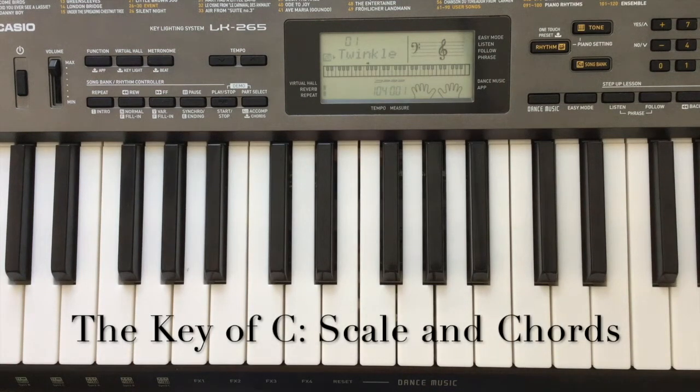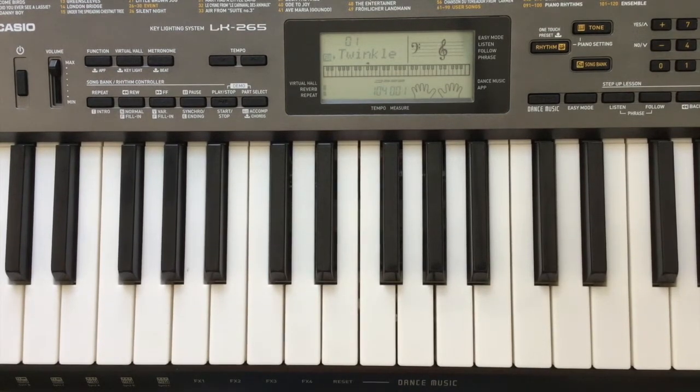Hi, this is Steve Kircher again, and welcome to Lesson 2, and we're going to be talking about the C scale today. And in the last lesson, we talked about how the keyboard is set up and how to understand the musical alphabet, our fingerings. So you should have all of that down. And now we're going to jump right into the key of C.